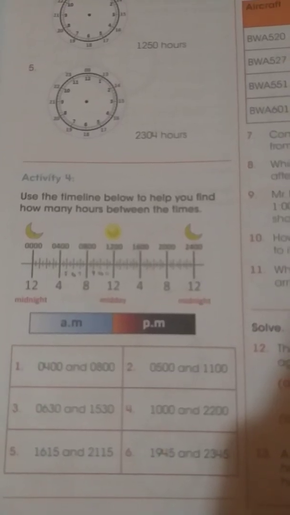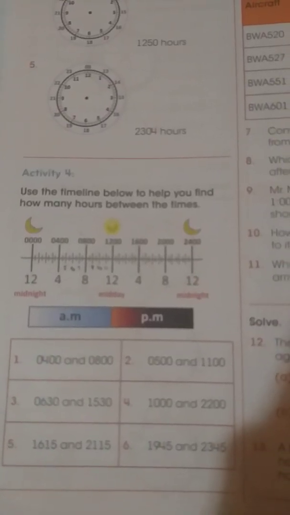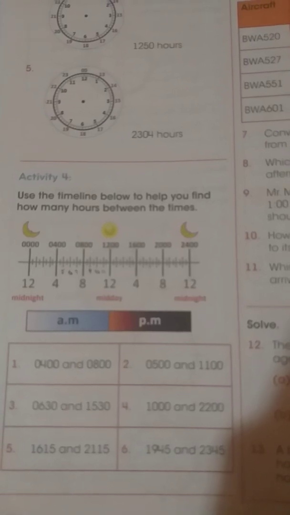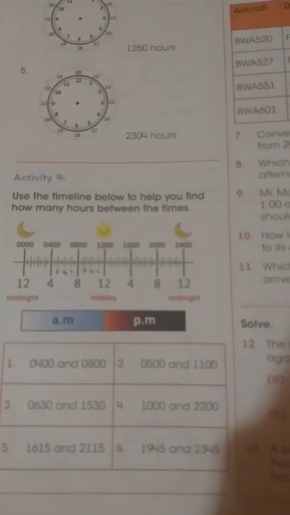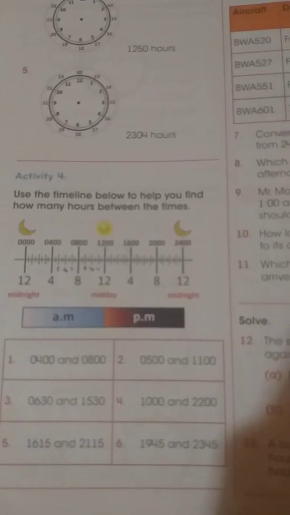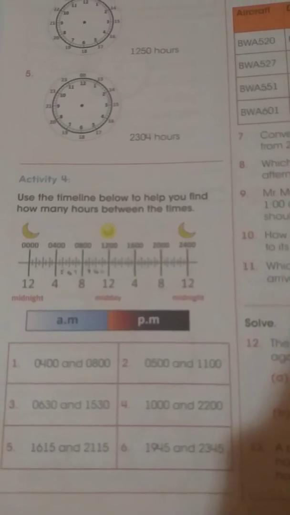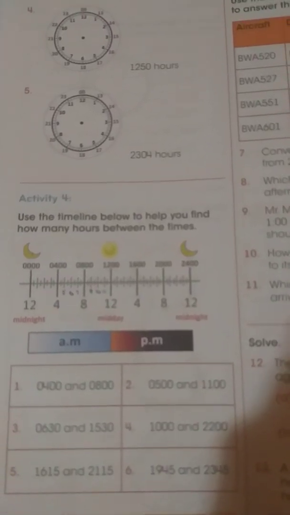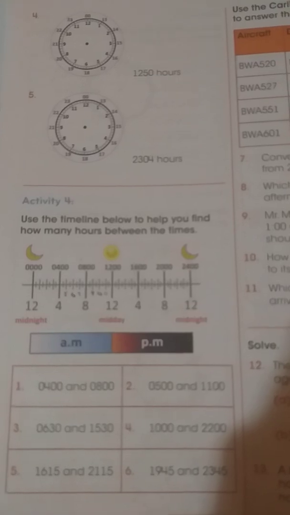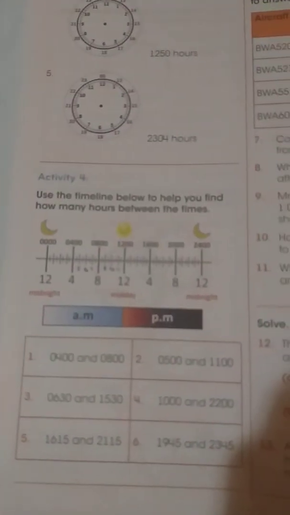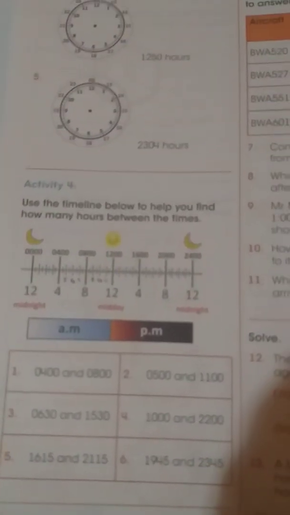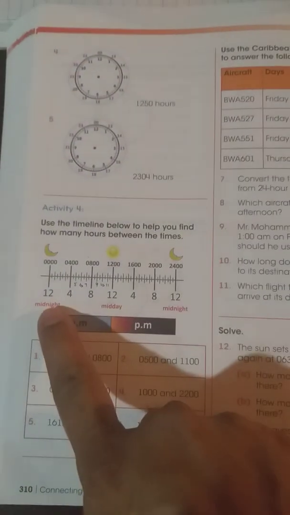Good day, class. Today we are going to learn how to find the hours between times, or how to calculate how many hours between times. With this, we are going to use a timeline, and a timeline basically is just like a number line. It's just that there are times on the timeline.